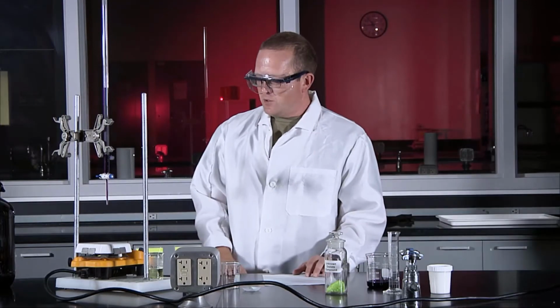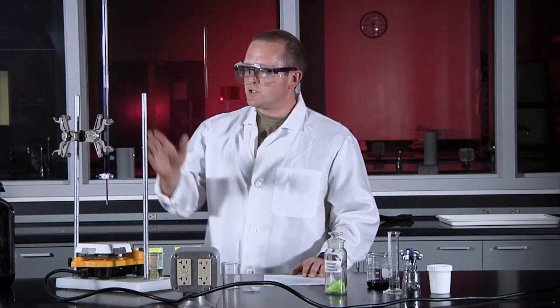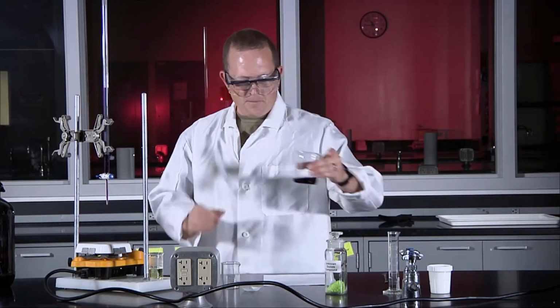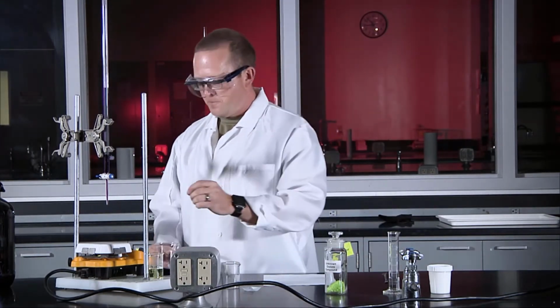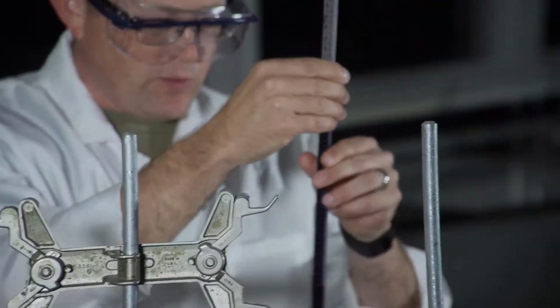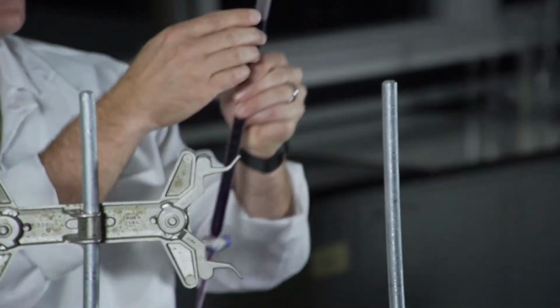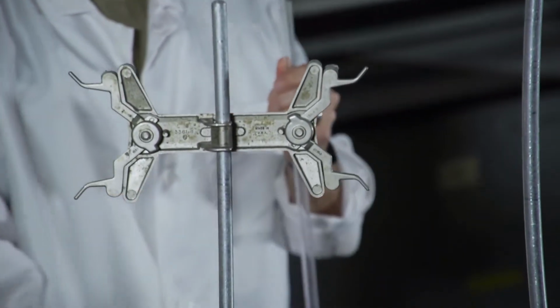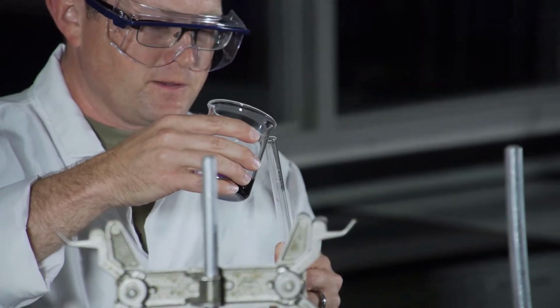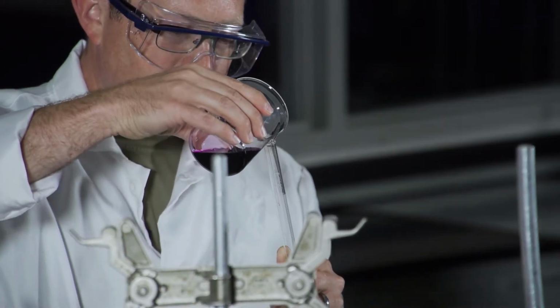So we have our burette. Our burette is partially charged at this point with potassium permanganate, so we're going to add some more. When you're charging a burette, you definitely want to make sure the stopcock is closed, and you don't pour any liquids above eye level. So we'll add some more permanganate here.